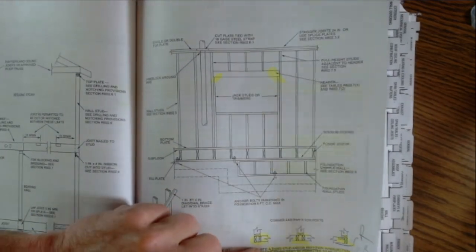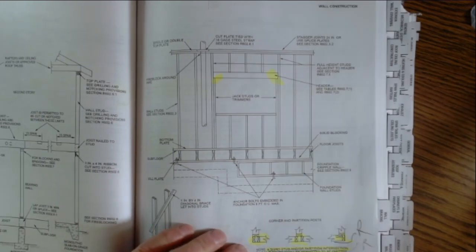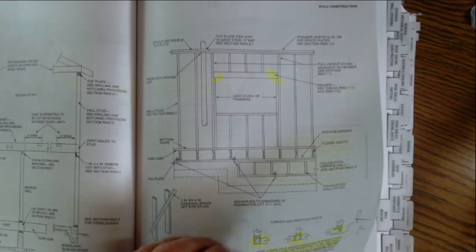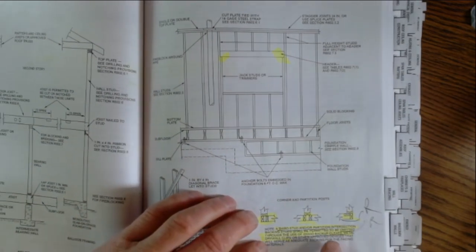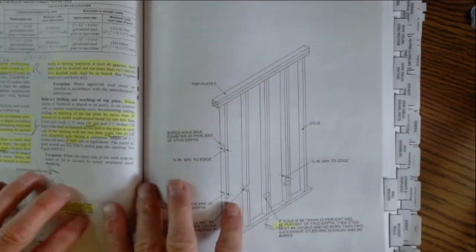Okay, you always need 3 studs at the corner unless you have cleats. It'll ask you what the exception is for not having 3 studs at a corner.